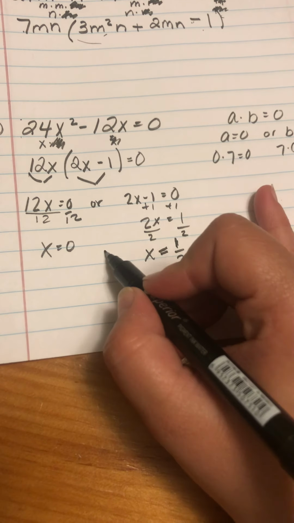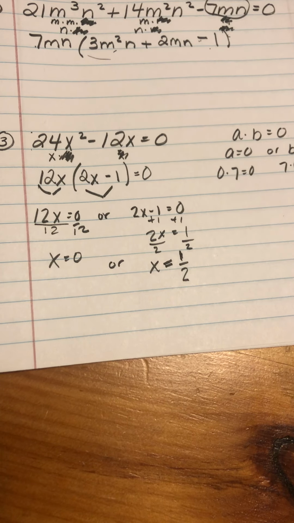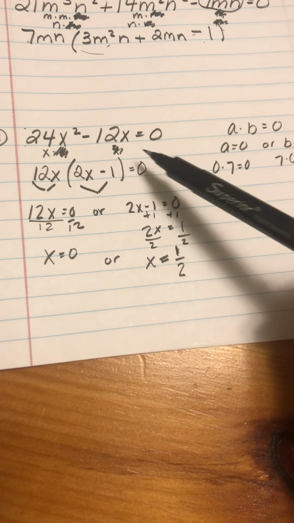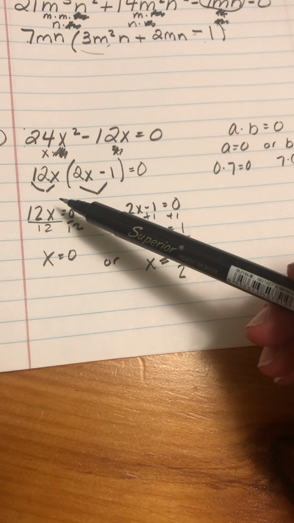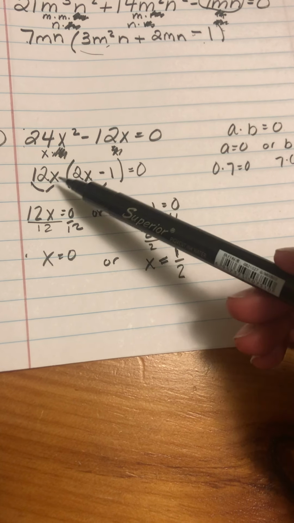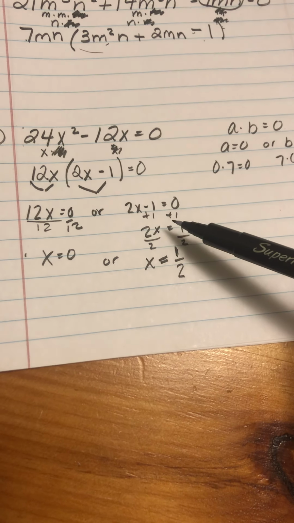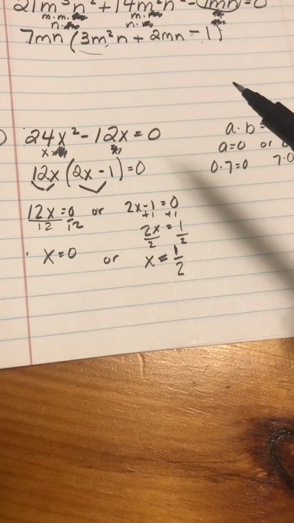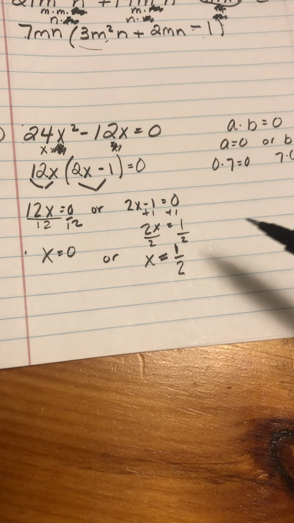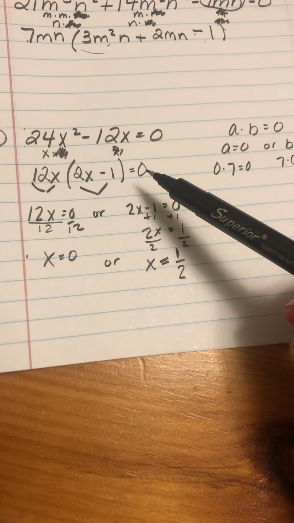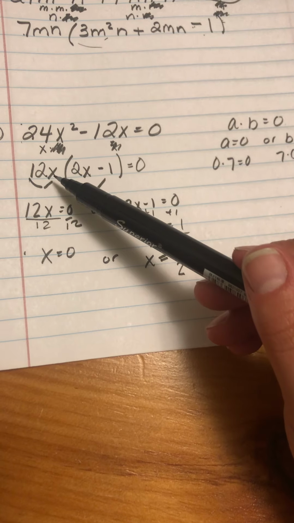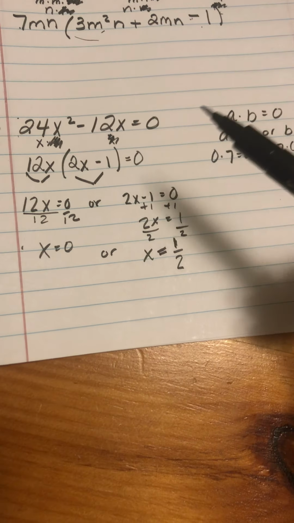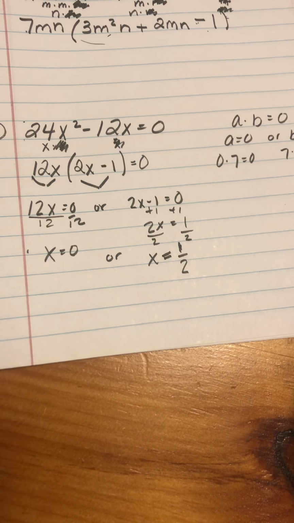So in order to find the roots of this problem, you have to factor. You have to take out your GCF, and then you're going to split them up. Either this first term has to equal 0, the second term has to equal 0, and once you do that, you just solve your equation as you normally would, right? You're solving them individually. So in order for this to be 0, either my x term has to equal 0, or my x term has to equal 1/2. That's how we find the roots.